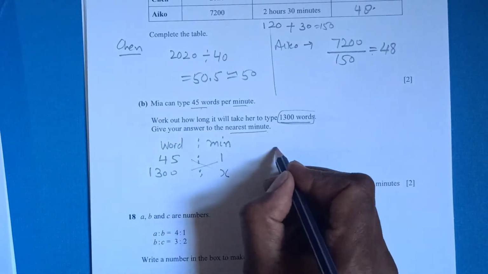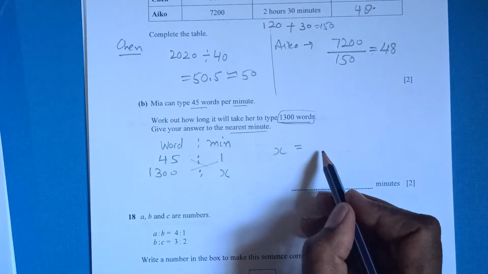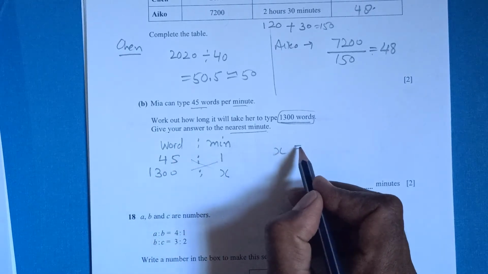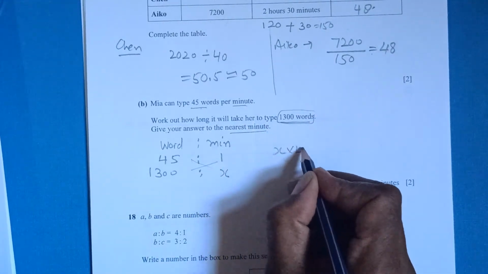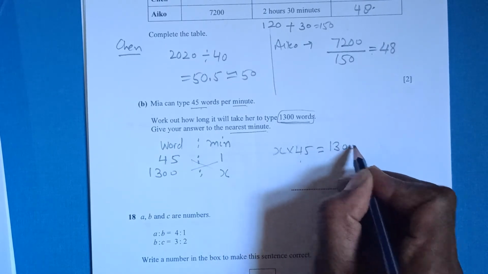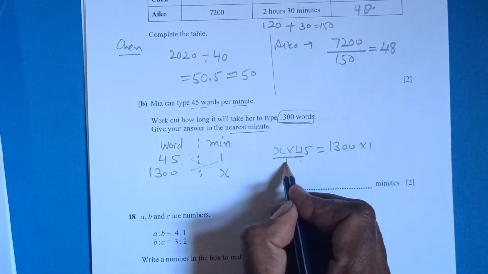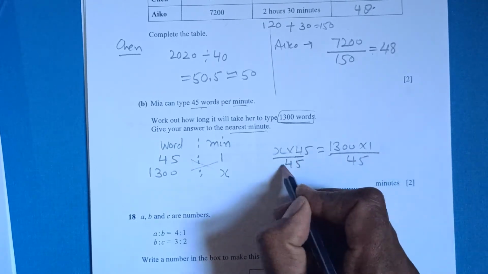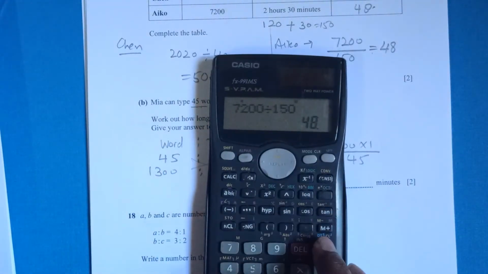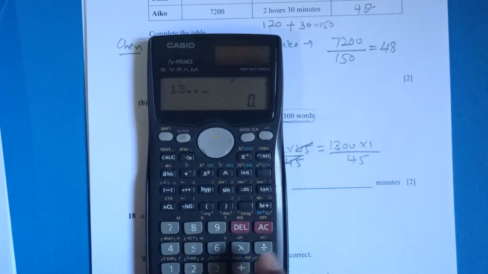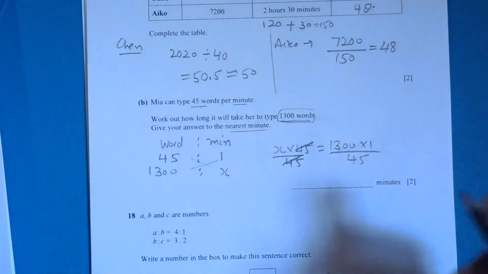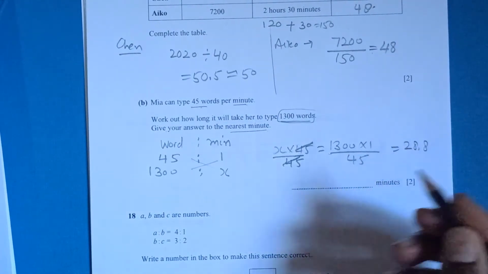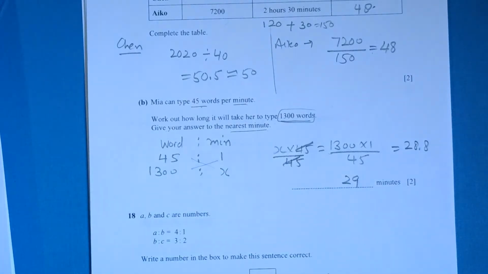So just cross multiply. So x times 45 equals 1,300 times 1, divided by 45. So let's simplify. 1,300 divided by 45, 28.8. So this is 28.8. Approximately we can write down 29 minutes.